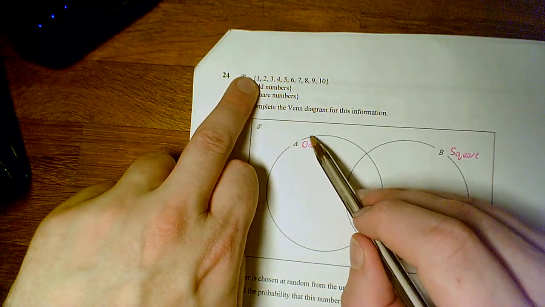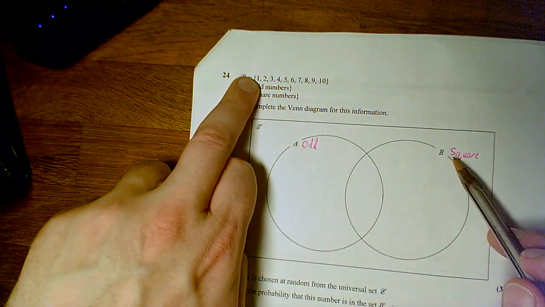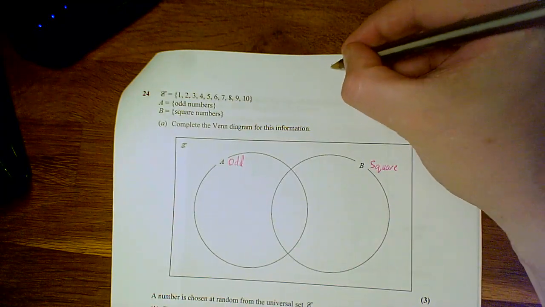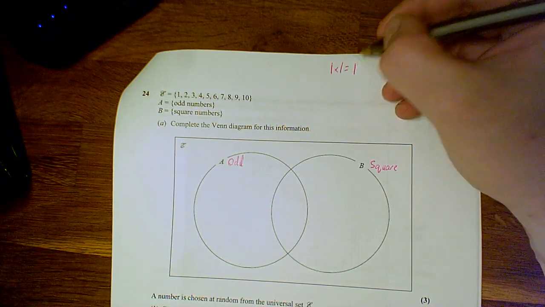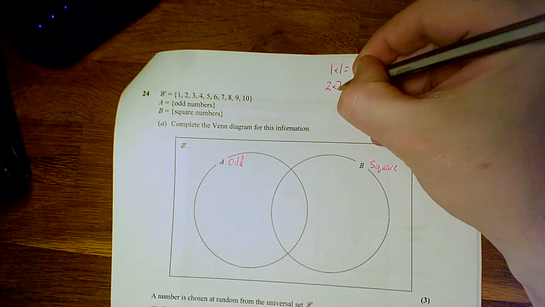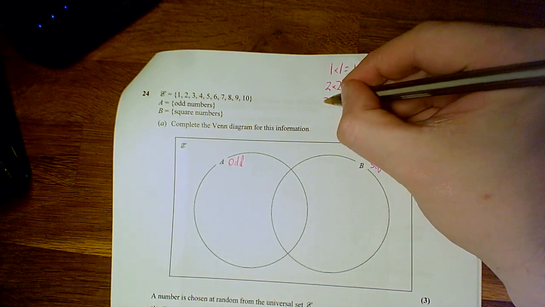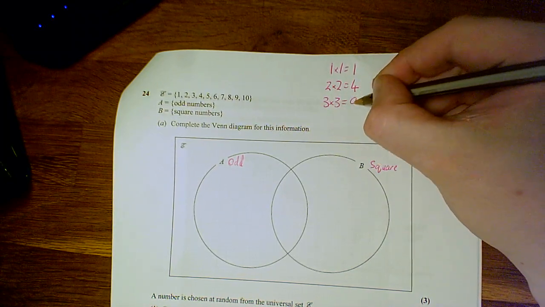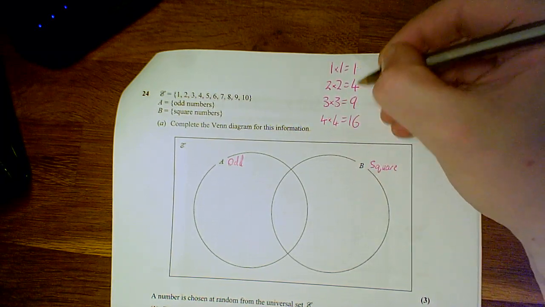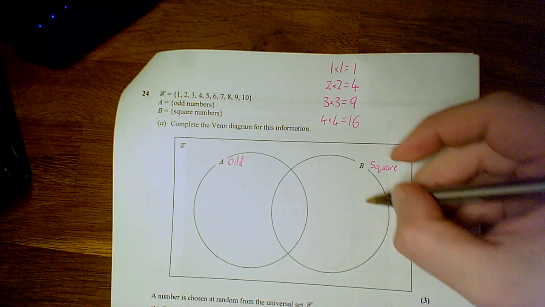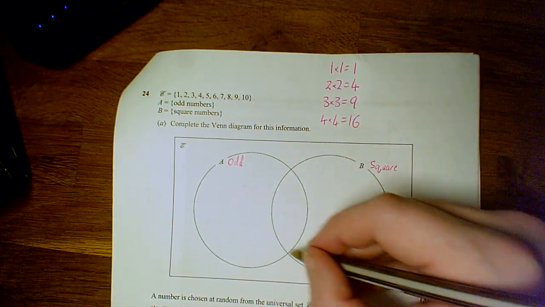1, is it odd? Yes, it needs to be in this circle. Is it a square number? Well, I can't remember all my square numbers, so let me pause for a second and work them out. Oh yeah, 1 is a square number. What else? 2 times 2, 4 is a square number. 3 times 3, 9 is a square number. 4 times 4, too big. Okay, so they're my square numbers. So 1, 4 and 9 are going to have to be in here somewhere.